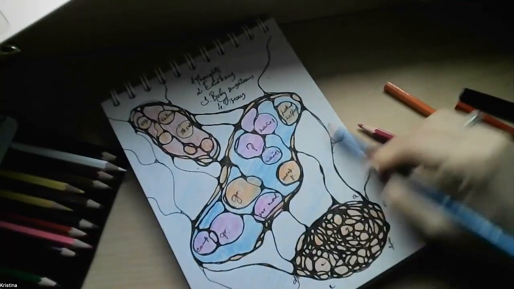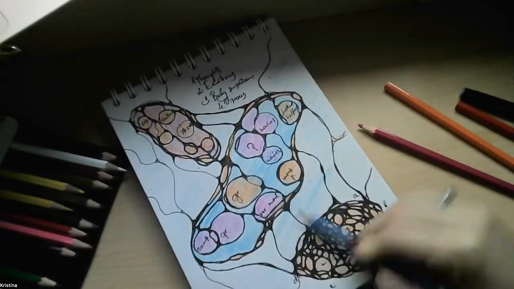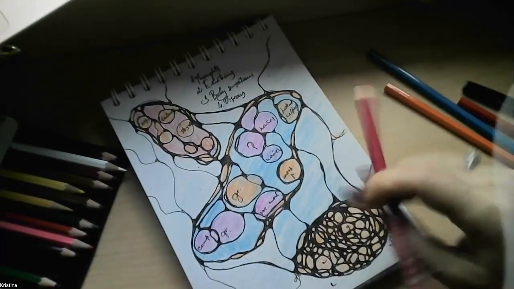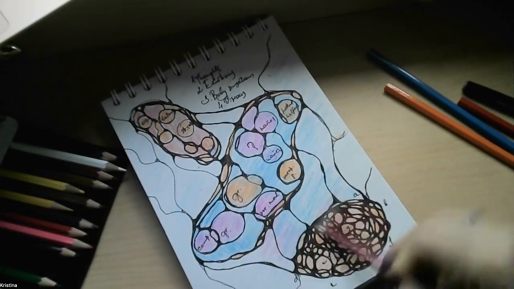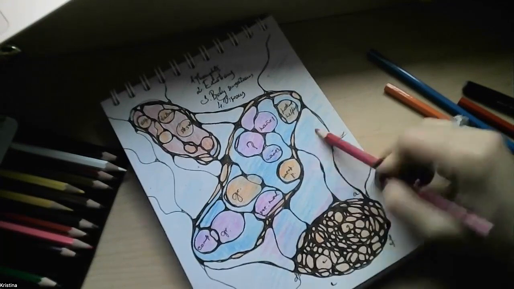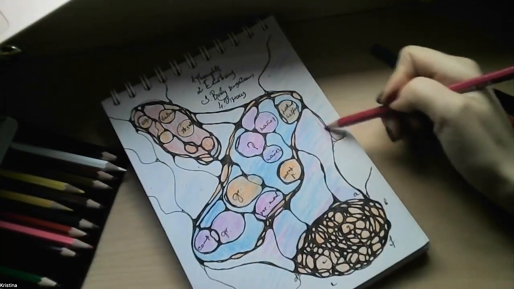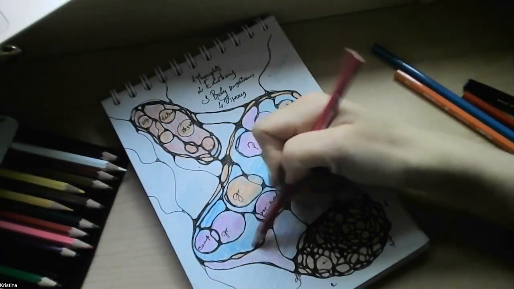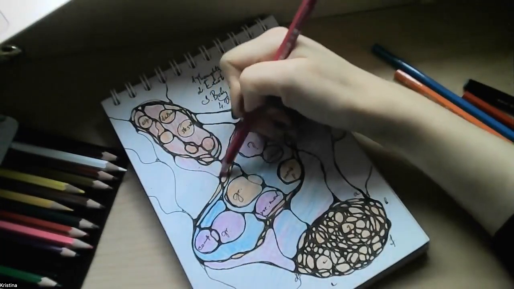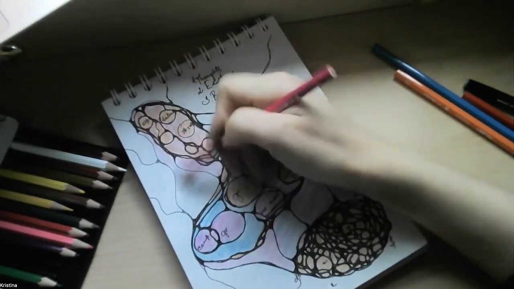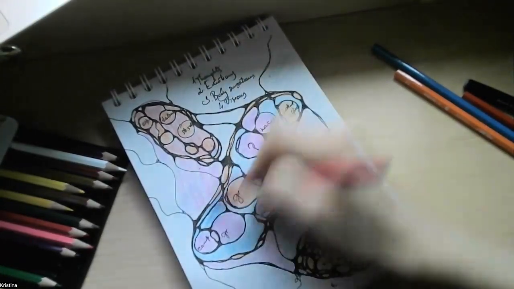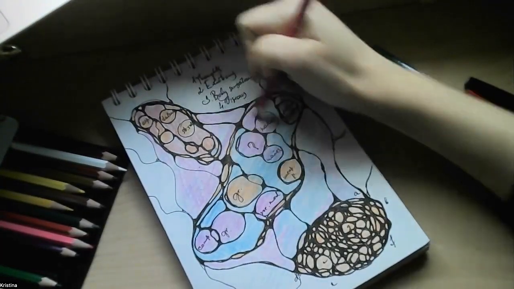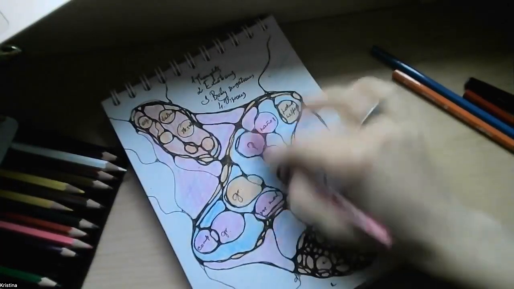It can be a bit lighter if you wish so. So that's where we're done with our coloring.